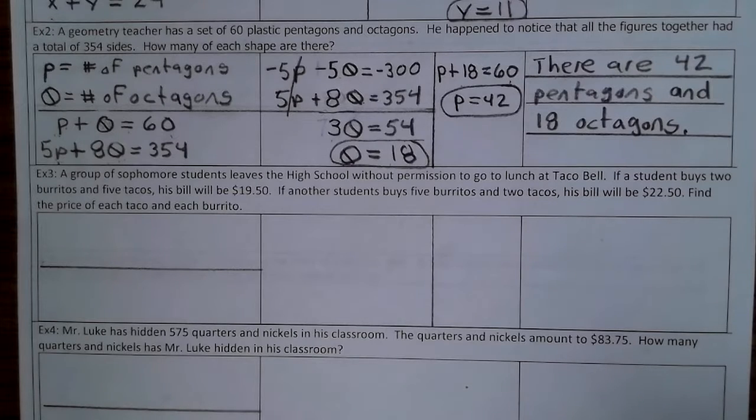A group of sophomore students leaves the high school without permission to go to lunch at Taco Bell. If a student buys 2 burritos and 5 tacos, his bill will be $19.50. If the student buys 5 burritos and 2 tacos, his bill will be $22.50. Find the price of each taco and each burrito.